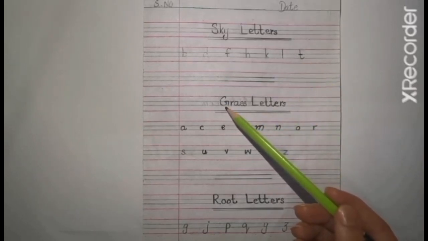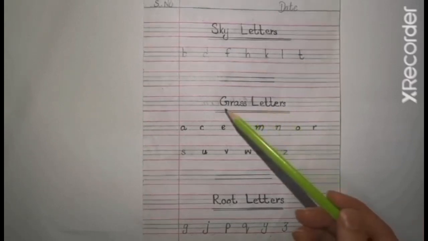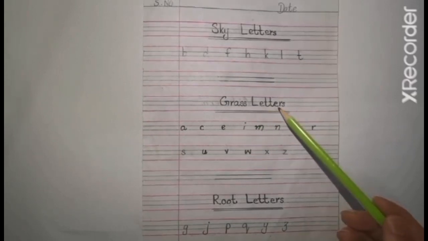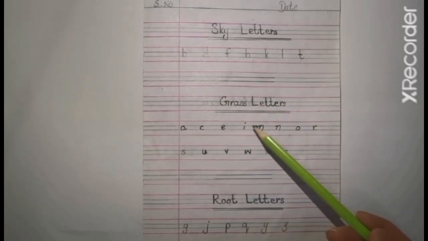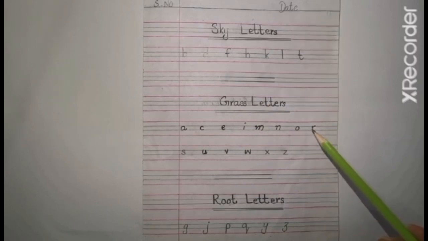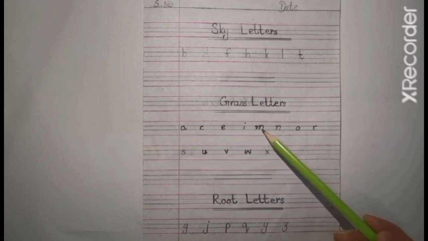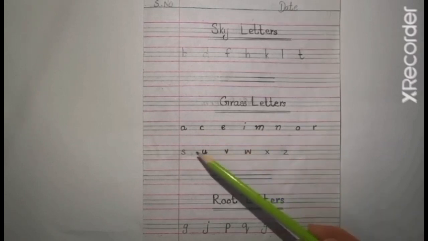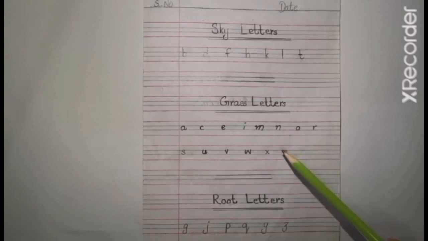Then you will give the heading of grass letters. Grass letters are those letters which come in the middle of the 2 lines. ये सारे वो grass letters हैं जो center की 2 lines पर आते हैं. You have to write down all these grass letters in your copies.